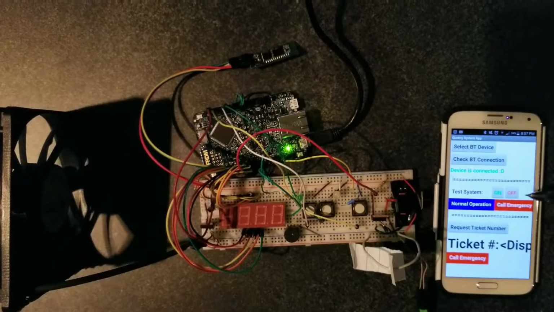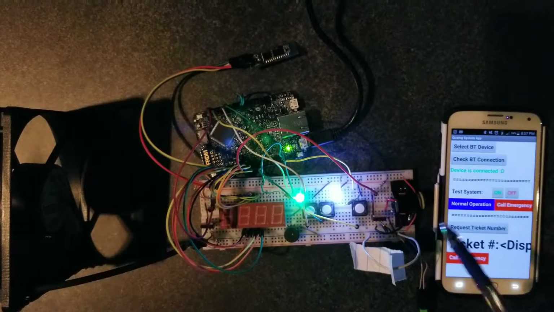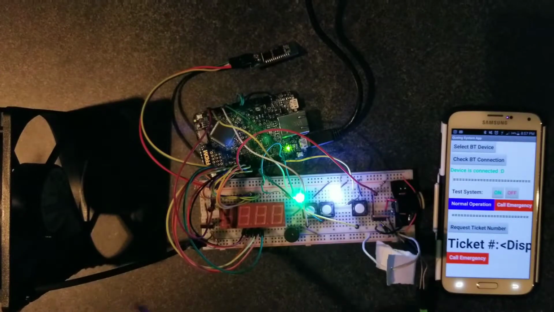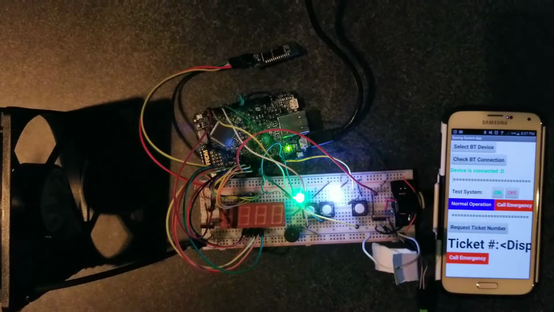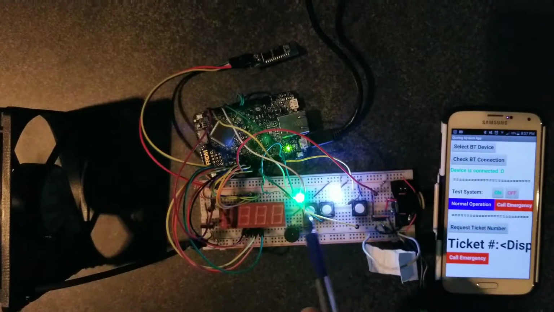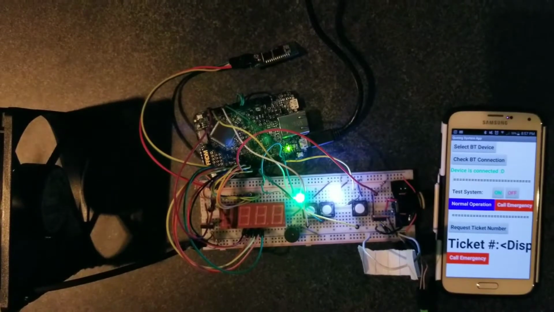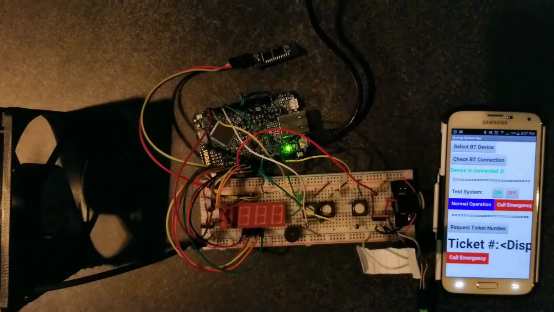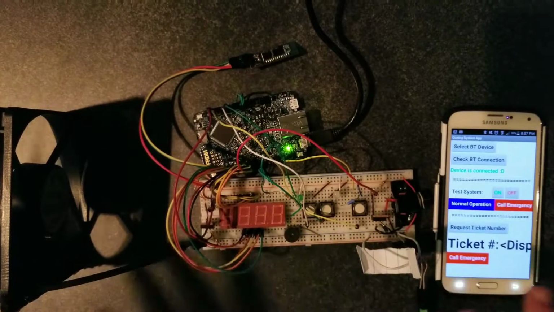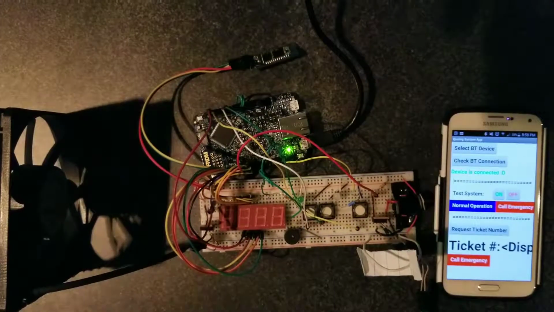Moving on to the administrative section of the app, the administrator has the capability of testing the system using the on and off buttons. If we click the on button, as you can hear, the DC motor will start to run, the fan will start to run, as you can see blowing the paper here, and the two LEDs on each counter will light up. And now, the administrator can turn off that testing mechanism, and as you can see, everything will shut down.